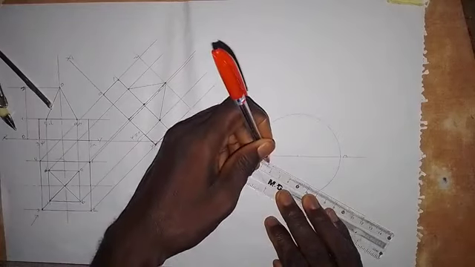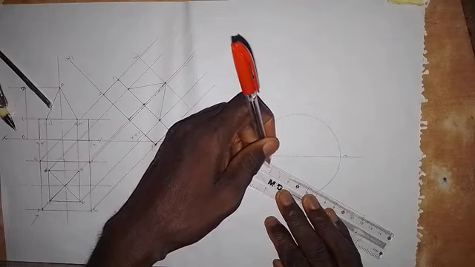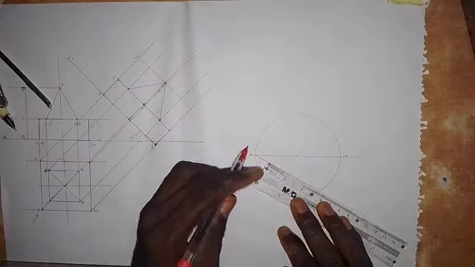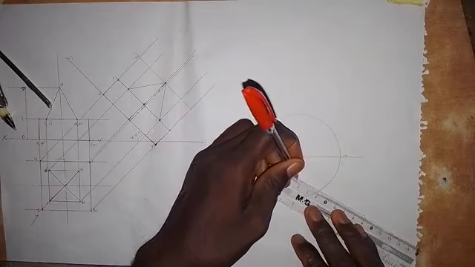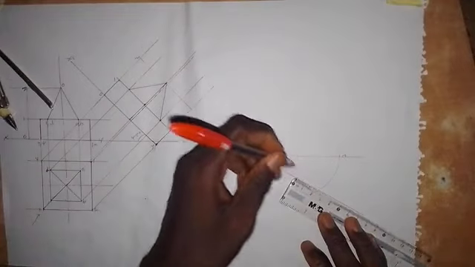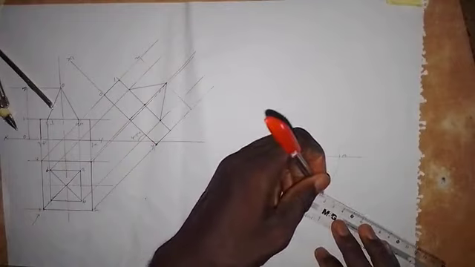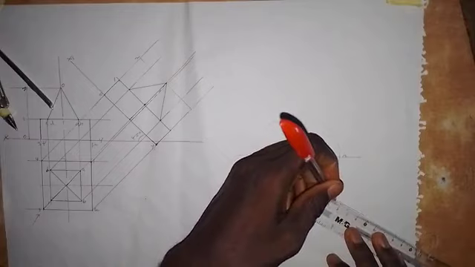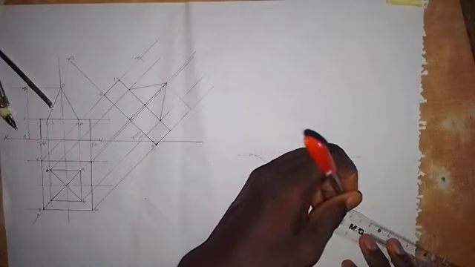I'll just take 1.5 centimeters each, that's 15 millimeters each. So this is 1, here I have 2, then 3, 4, 5, 6, and then we have 7. So this is the 7th point.